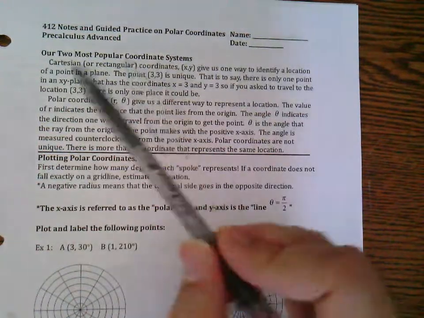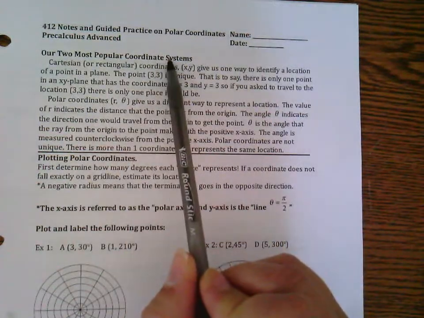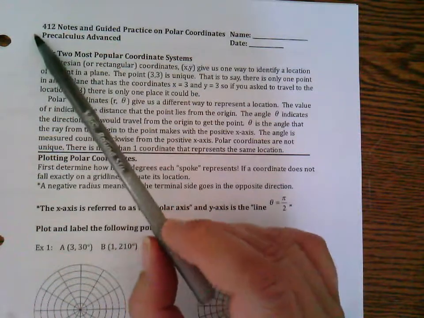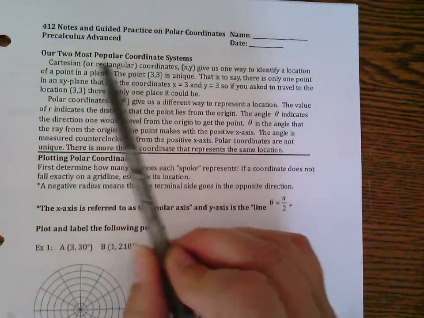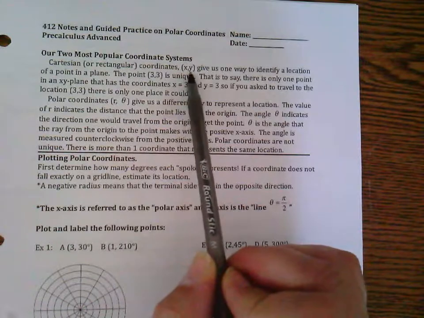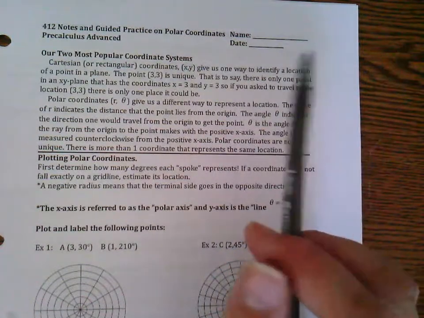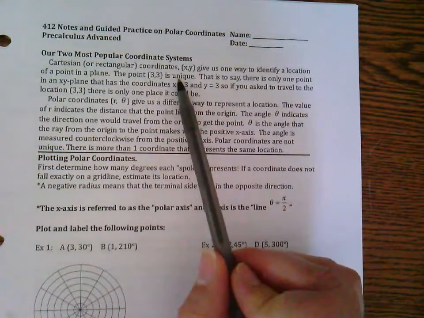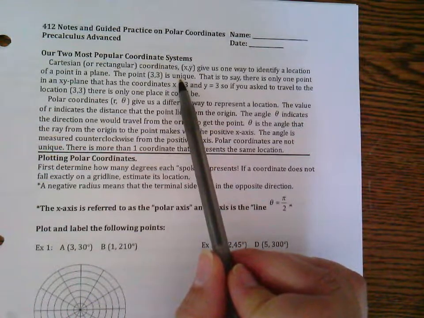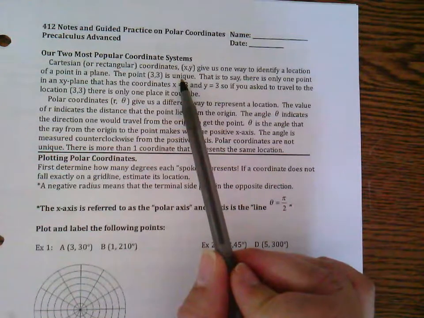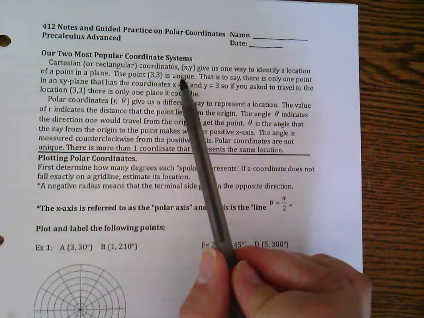Okay, so there are two coordinate systems. This is notes 412. So first is just rectangular coordinates, x comma y. They give us a way to identify the location of a point in a plane. And the point 3 comma 3 is unique. There's only one point where the x coordinate is 3 and the y coordinate is 3, and you put a dot right there.